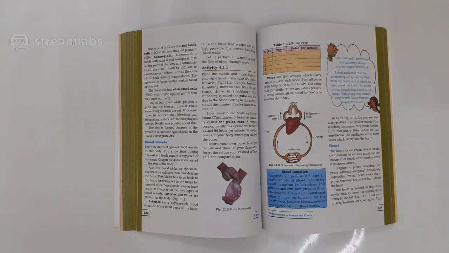Veins are thinner than the arteries. These two are joined by the capillaries. Capillaries are the blood vessels which form a network-like structure for diffusion. Diffusion is the process of movement of molecules from a high concentrated area to a low concentrated area.